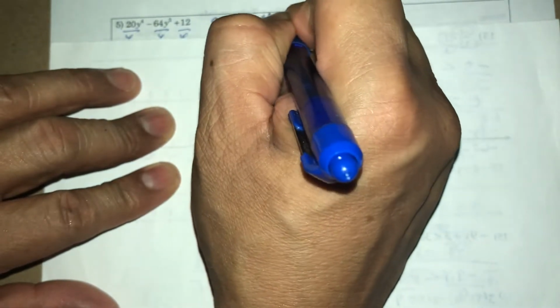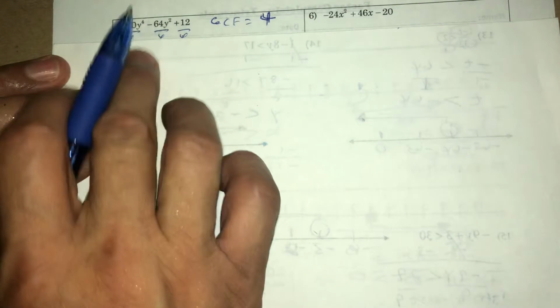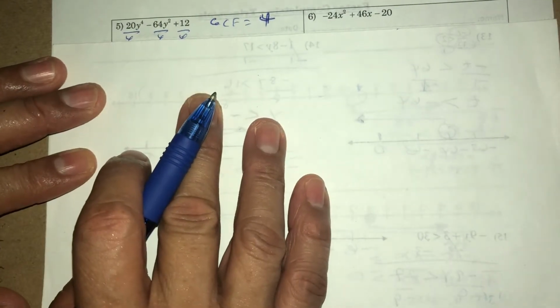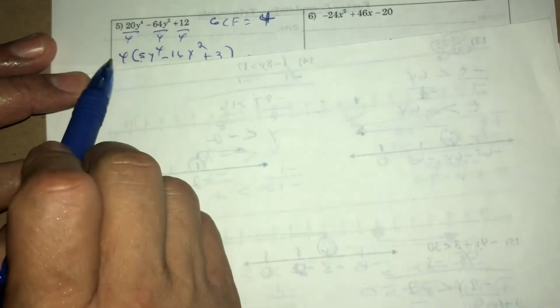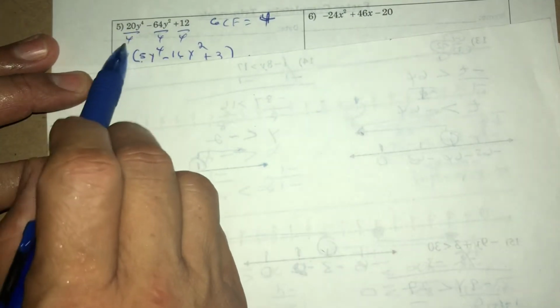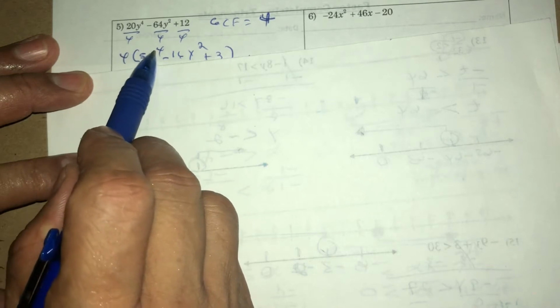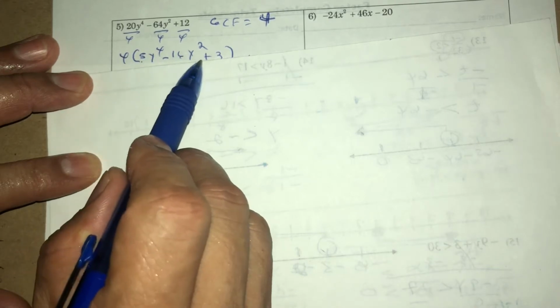Anyway, I told you in problem number 5, the GCF is going to be 4, okay? It's not 12. It doesn't always work when the smallest number is the GCF. Sometimes you have to look for it. So the GCF here is 4. And when I divide by 4, this is what I got. The 4 will remain outside, and when I divide everything by 4, I end up with 5y to the 4th minus 16y squared plus 3.